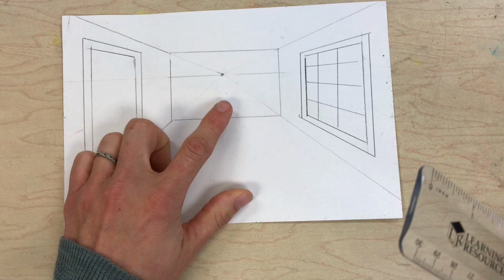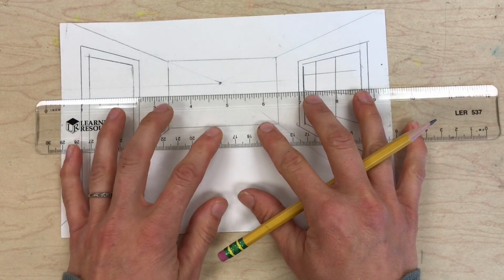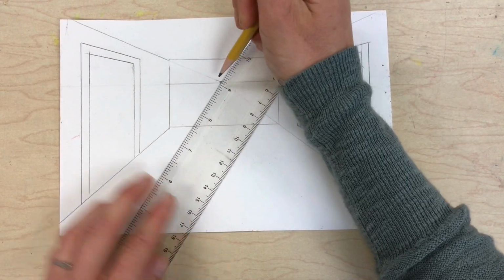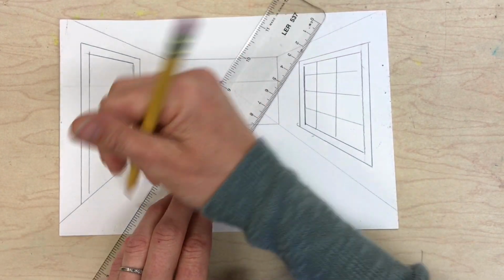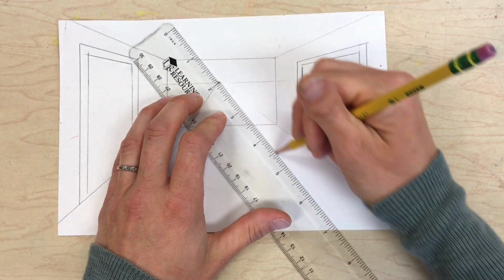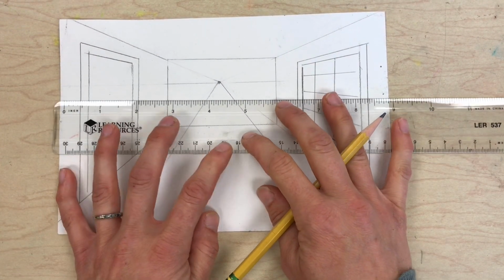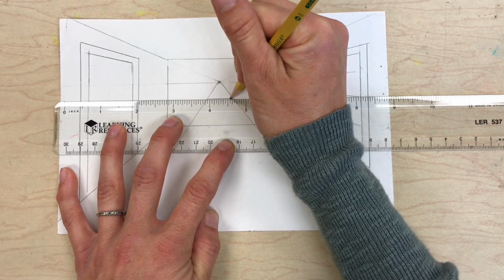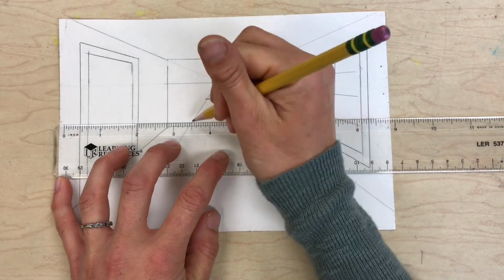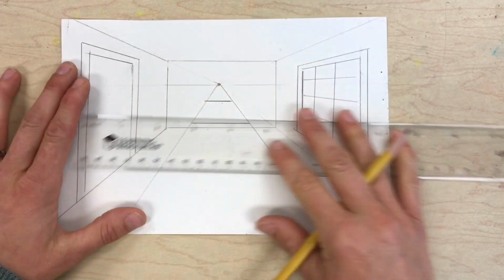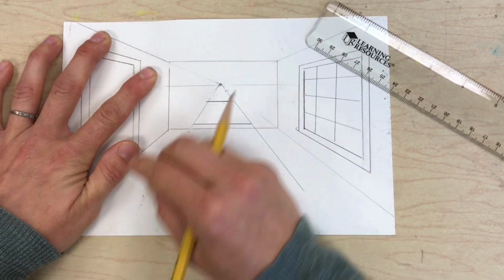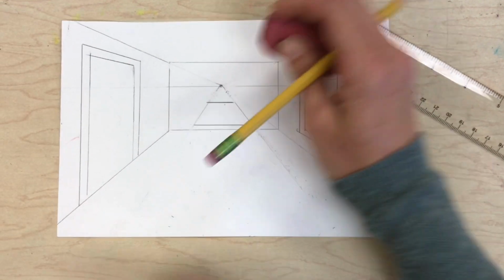All right, now say I want to put a table on the floor here. I'm going to draw, let's see, I'm going to start from the vanishing point this time. Two lines, so however wide I want that table to be. And then maybe the back of the table will be about right here. Do the front of the table right here. So I can erase that. I'm going to erase this.